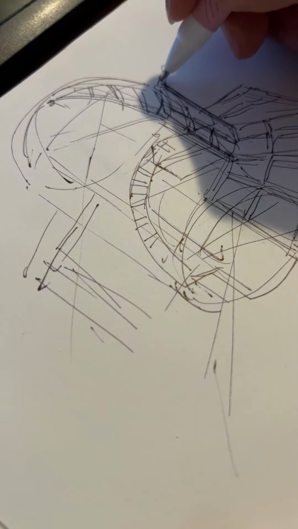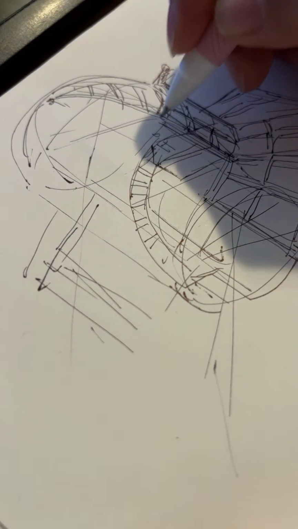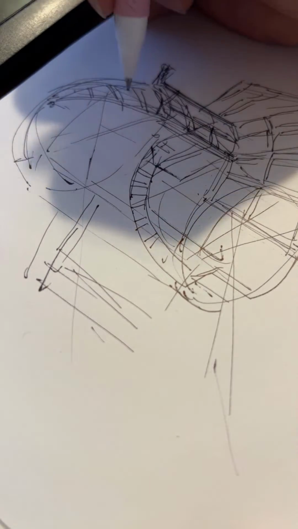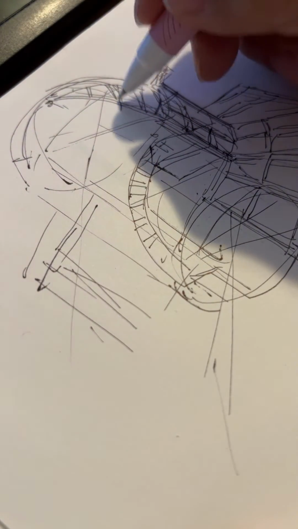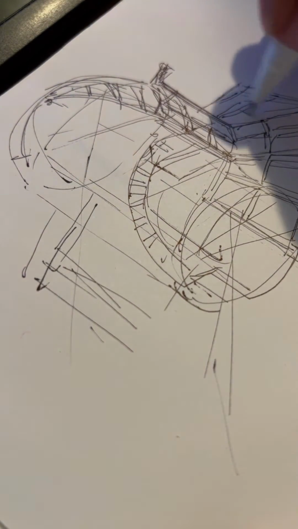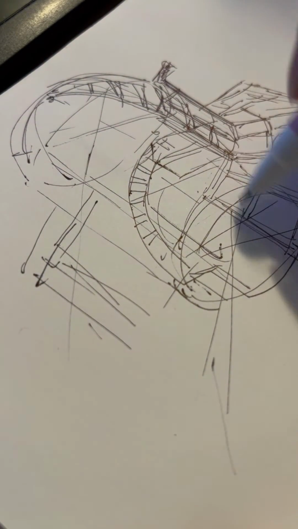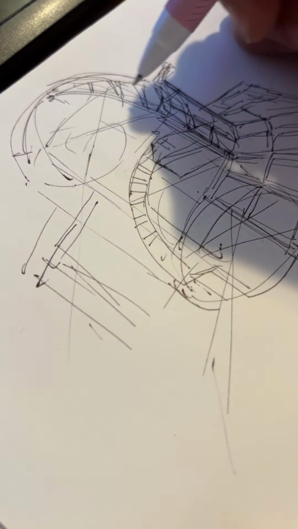Maybe little metal beams with glass. So like an aviary kind of. So birds will be flying inside here.